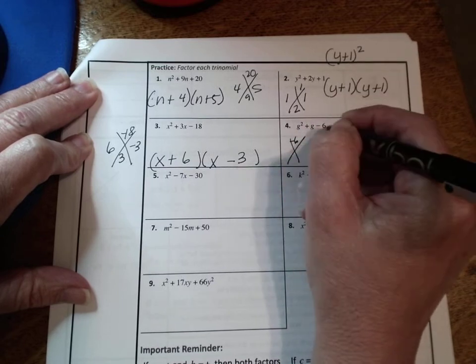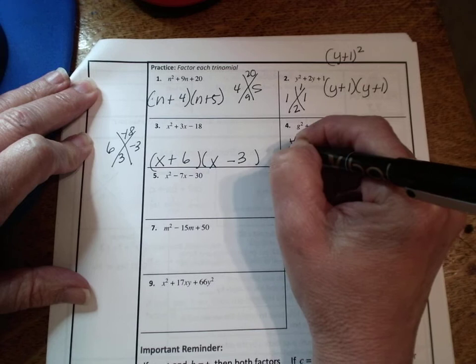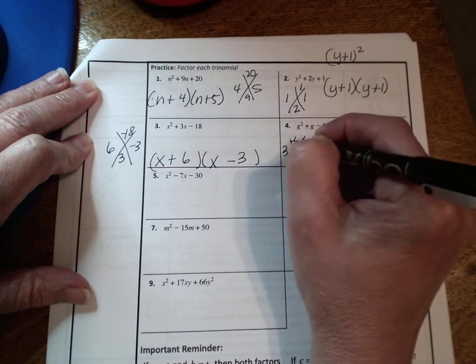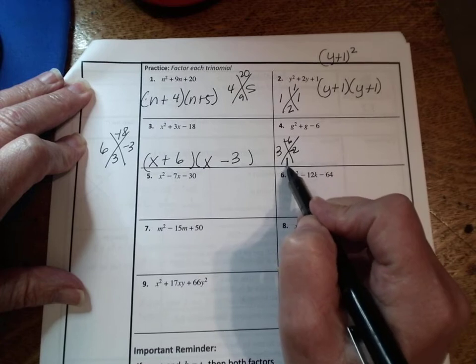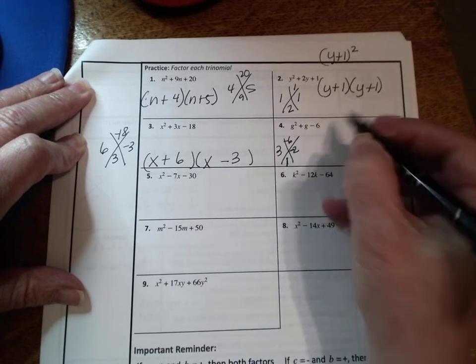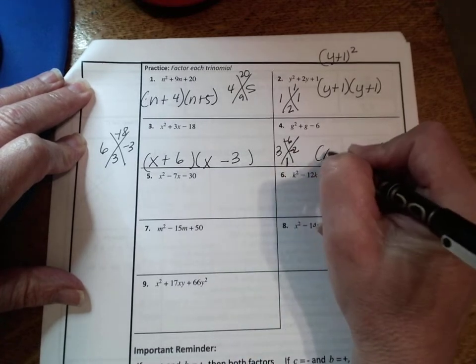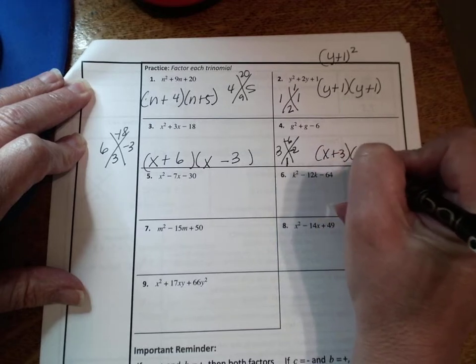Negative 6, positive 1. So that's going to be 3 and 2, but that's going to be positive 1, so that has to be a negative 2. Because that is a positive 1, I need this one to be a negative. So then you're going to take x plus 3, x minus 2.